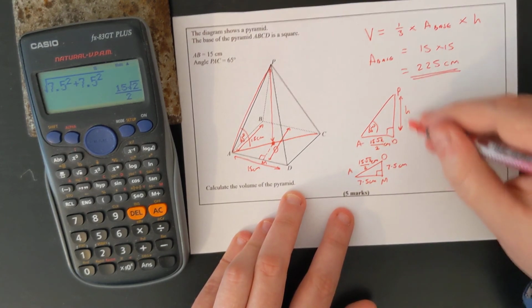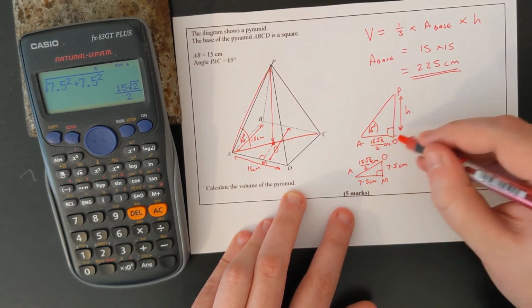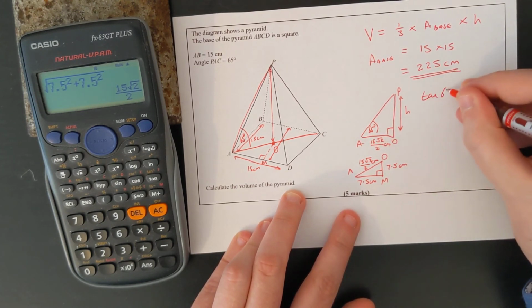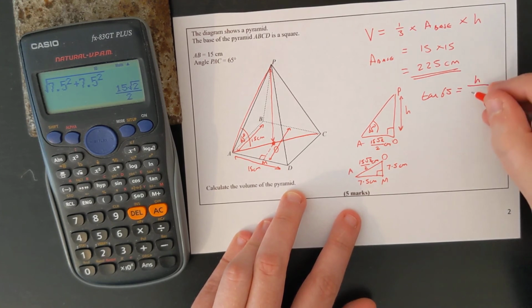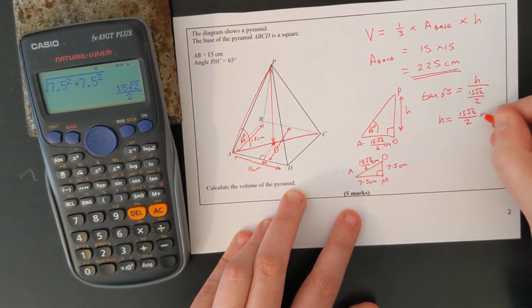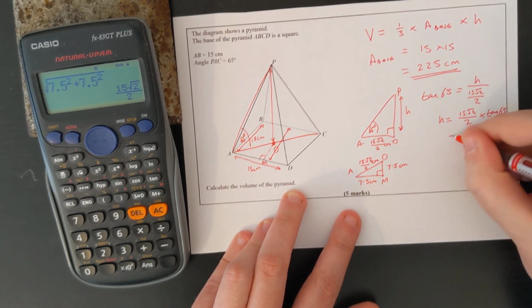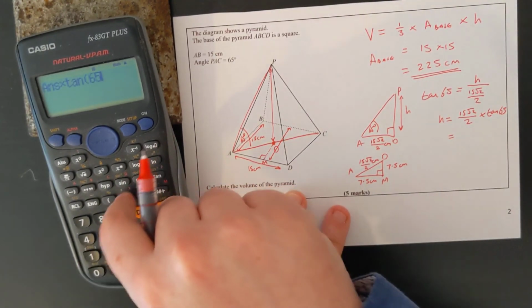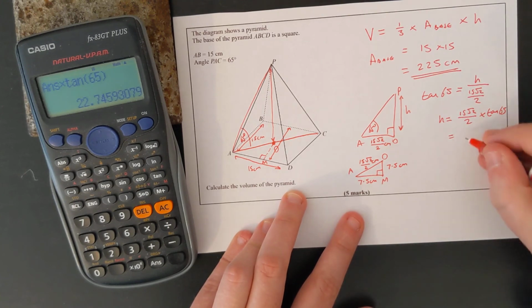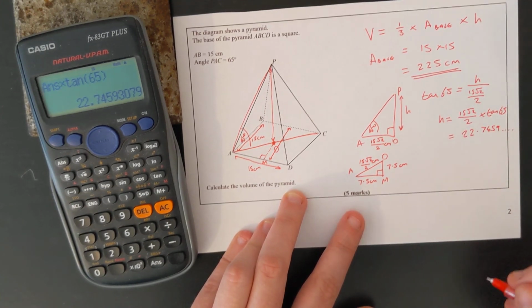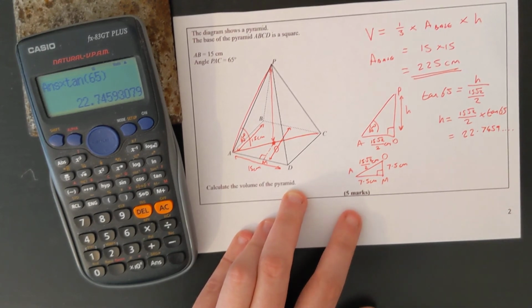And then I want to find h. So I now know my adjacent to 65 degrees, and I want my opposite. So again, tan 65 is equal to opposite h divided by 15 root 2 over 2. So h is equal to 15 root 2 over 2 times tan 65, which is 15 root 2 over 2, answer, times tan 65, gives me 22.7459, and so on for my value in centimetres.